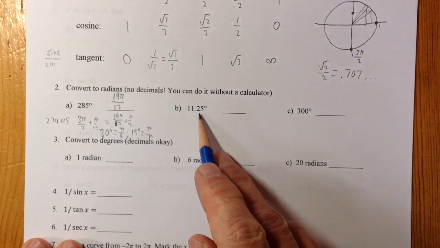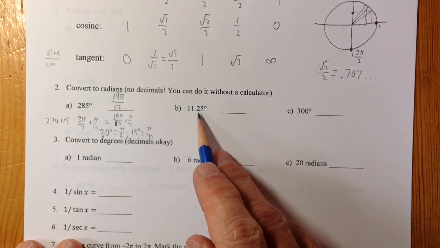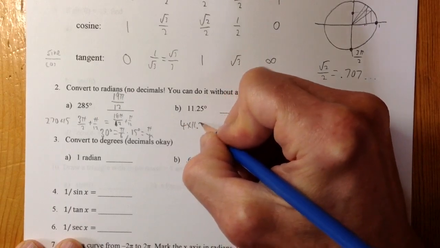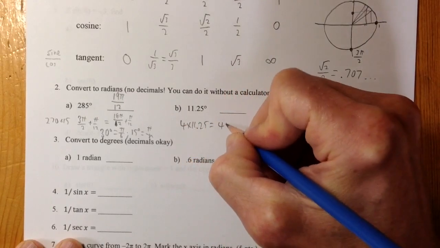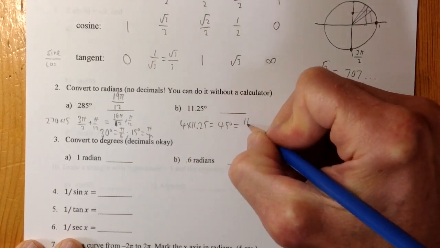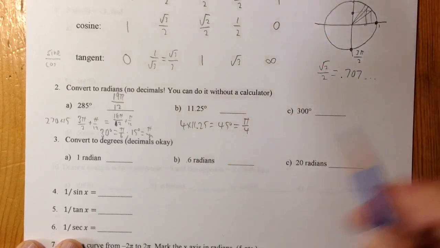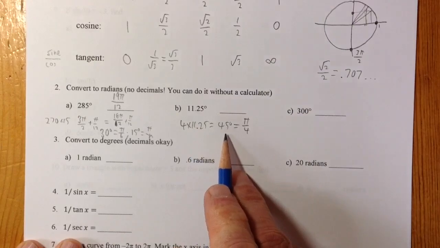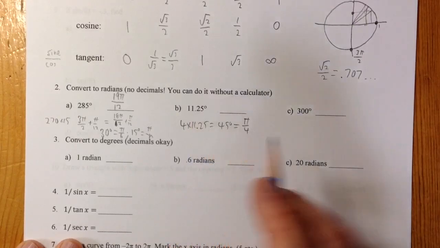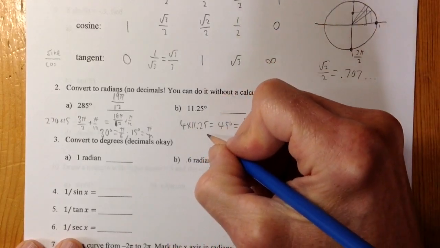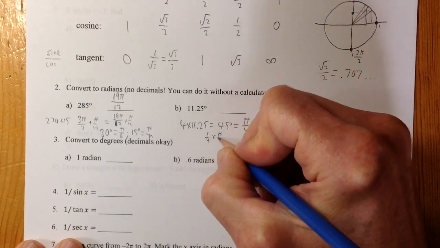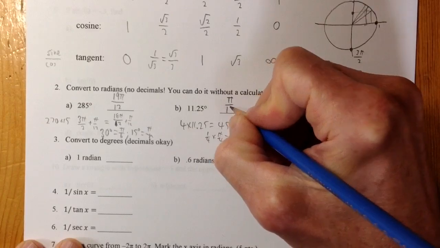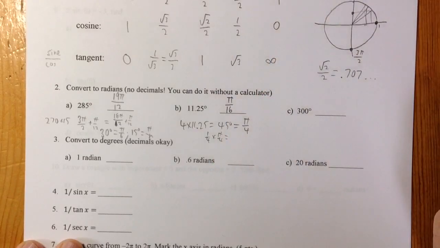This 11.25 looks kind of weird, but if we multiply that by 4, 4 times 11.25, that's 45 degrees, which is pi over 4 radians. So this is 1/4 of 45 degrees, and so that's 1/4 of pi over 4. So 1/4 times pi over 4 is pi over 16. So this is pi divided by 16 radians.